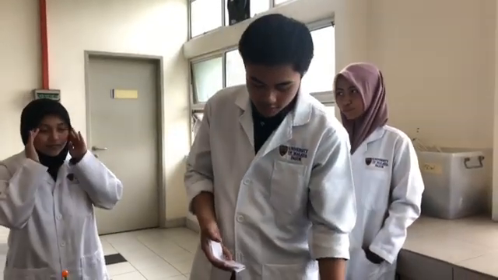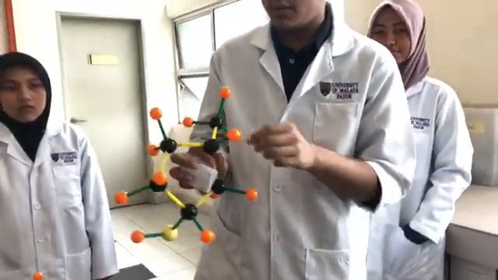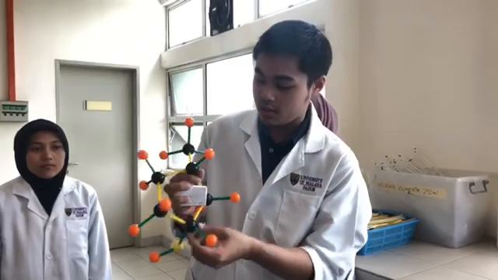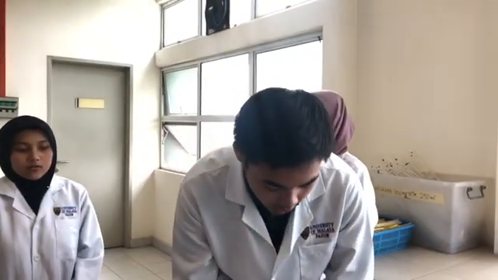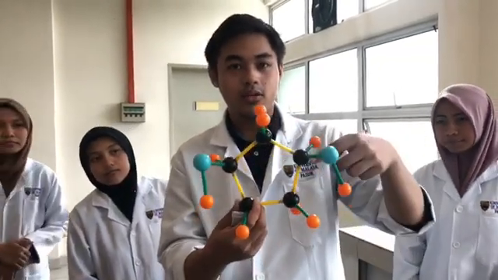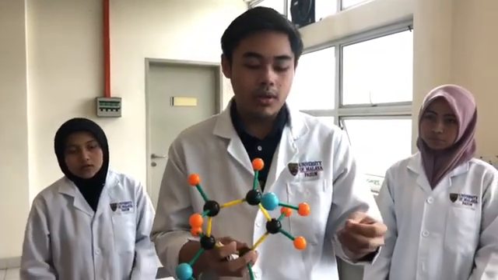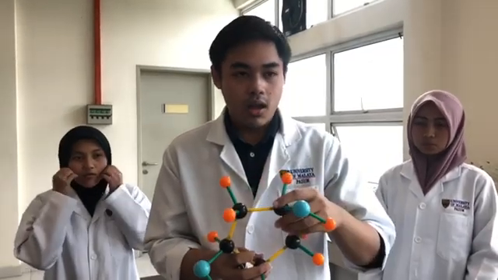Next we are going to discuss how many chiral carbons are in these two molecules. For the first one, 3-methyl cyclopentanol, there are 2 chiral carbons, here and here. And the second one also has 2 chiral carbons. A chiral carbon is a carbon that is attached to 4 different atoms or groups.